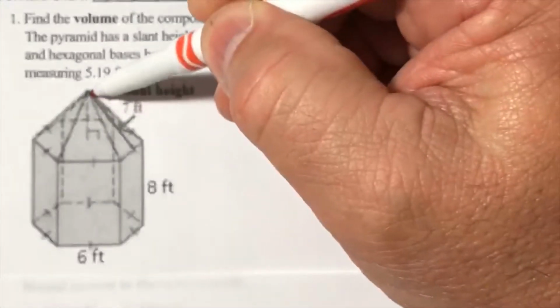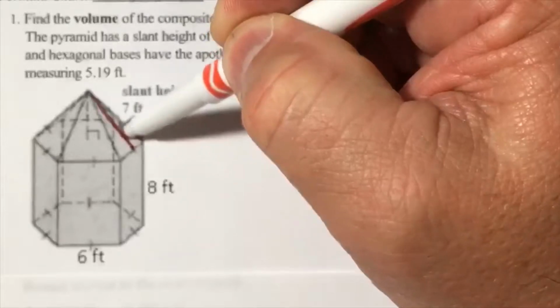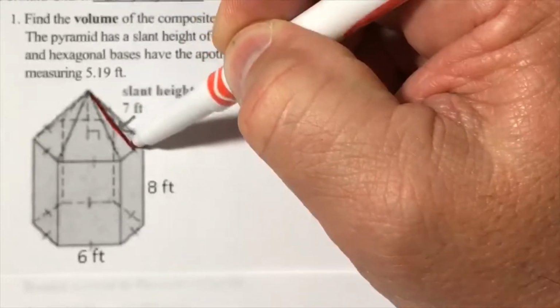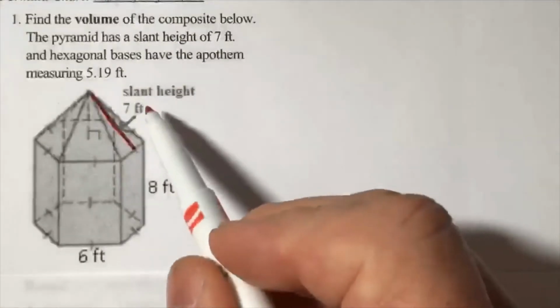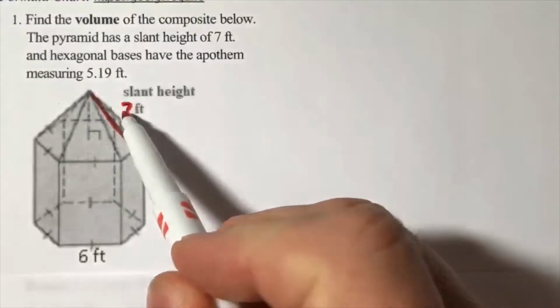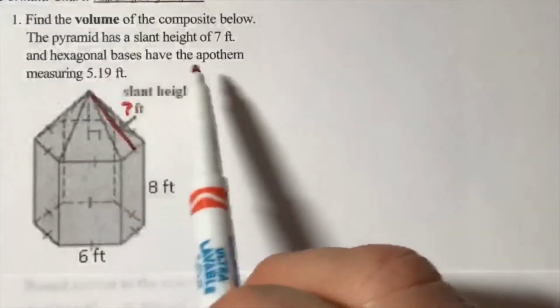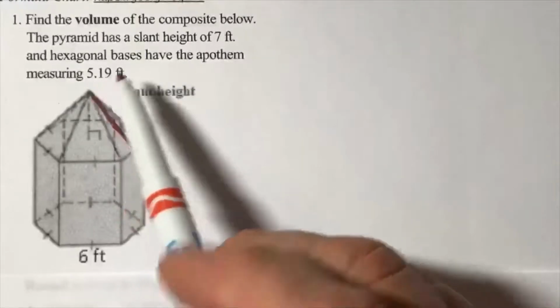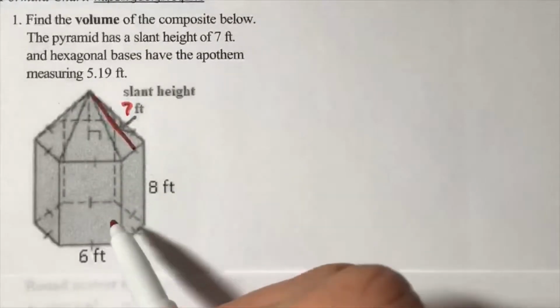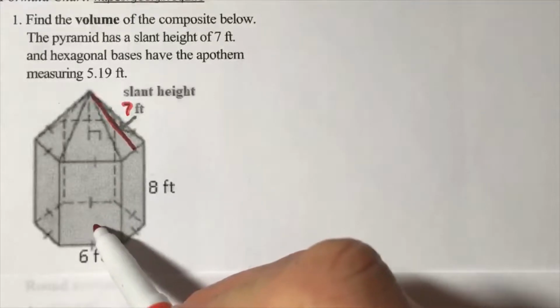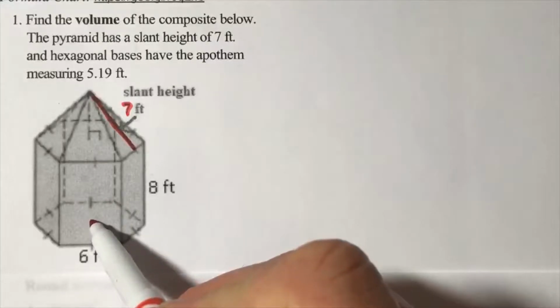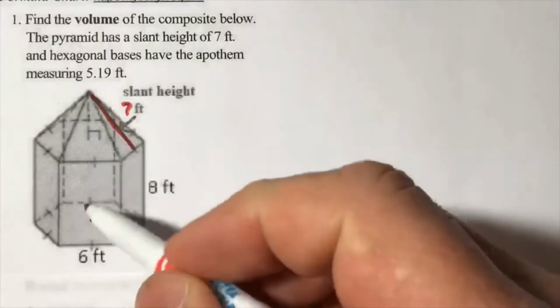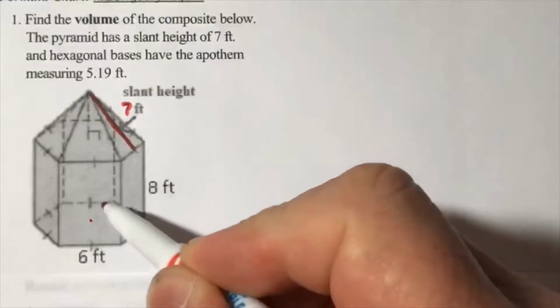Let's identify that piece here. Make sure you know where the slant height is and what that means and what we'll do with that. And it's 7 feet. Okay. The hexagonal bases have an apothem of 5.19. Remember, the apothem is from the center of the figure drawn perpendicular to one of the sides.